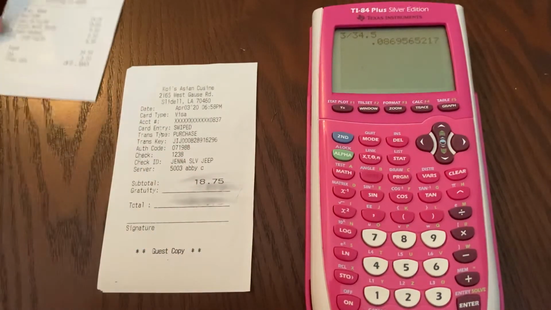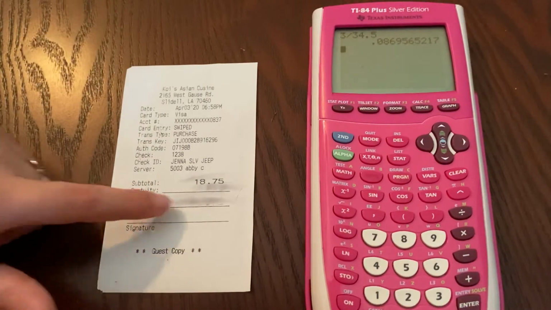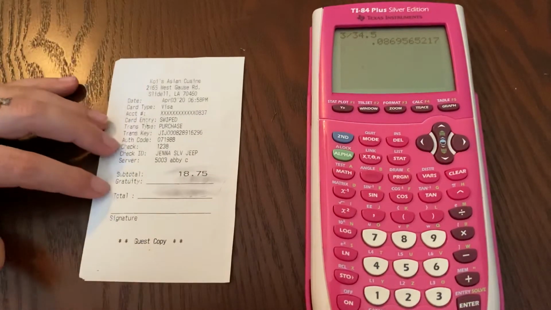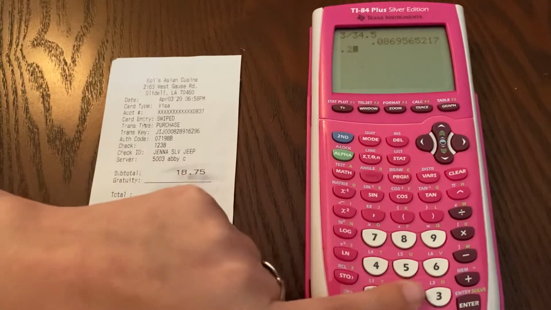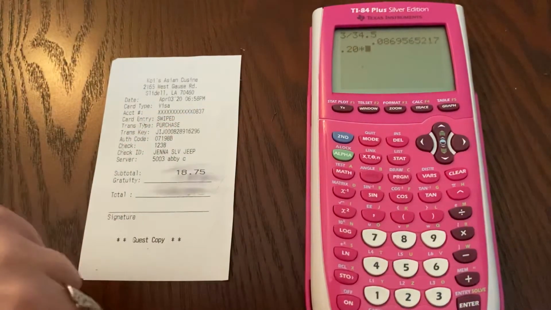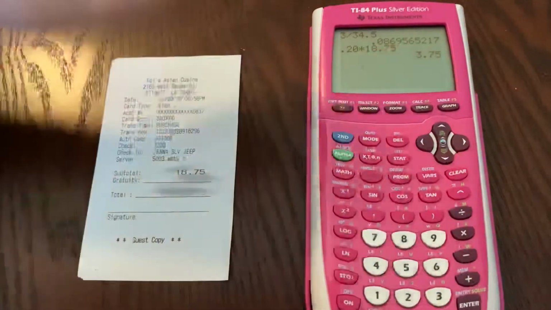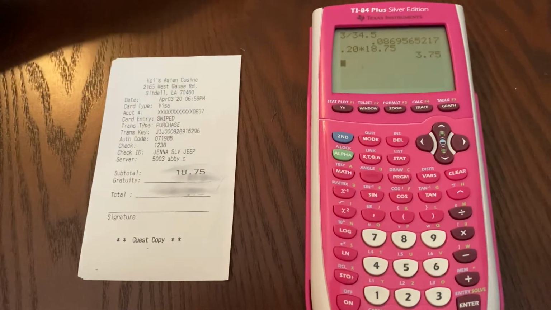I was getting food with my roommate, so we split it. So then we have our gratuity. I always give a 20% gratuity. So 20%, 0.2 times 18.75 equals $3.75. I would round that up to $4.